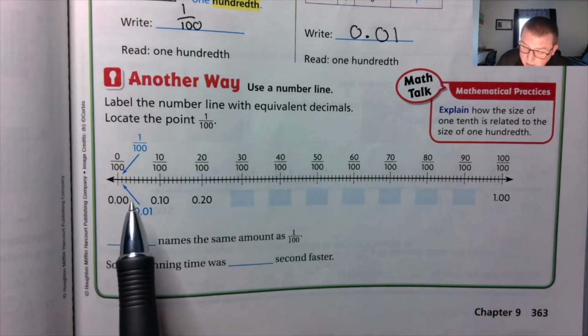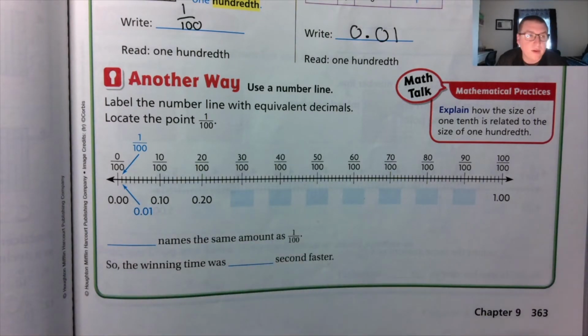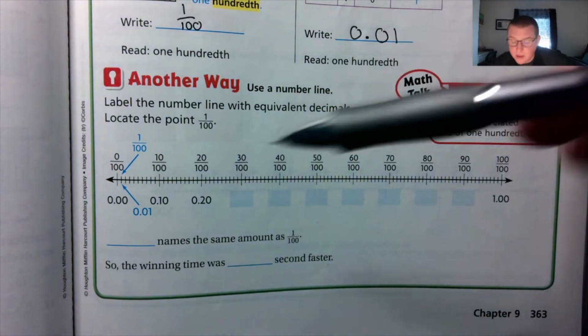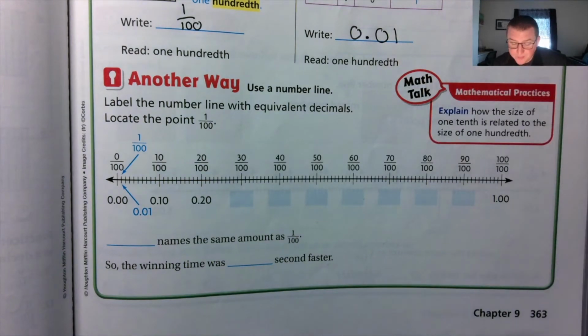Obviously we're not going to label every single hash mark on here because that would turn into us writing 100 different numbers, 200 because we're doing fractions and decimals. So we're not going to do all that. We are going to label every 10 though. As we can see, we have some blue boxes down here on the bottom, so we're going to complete our number line before we solve the problem.